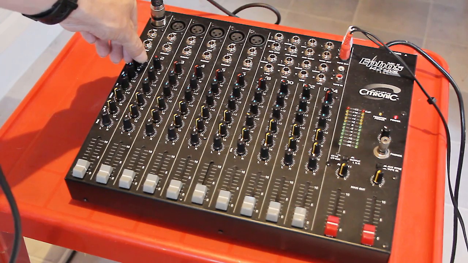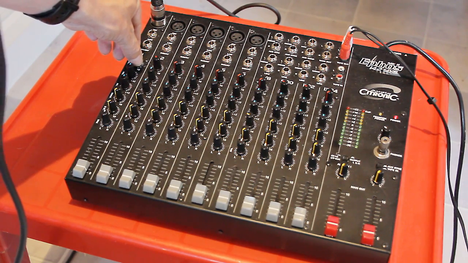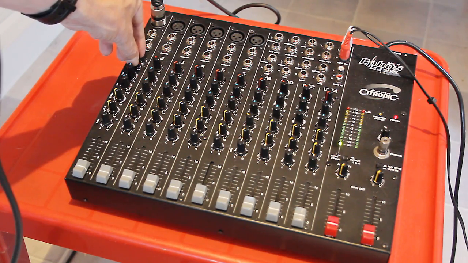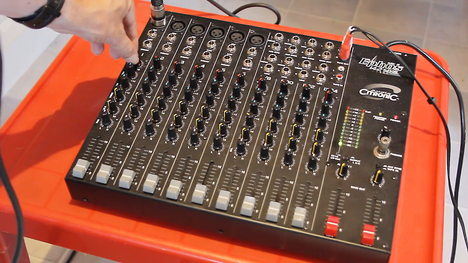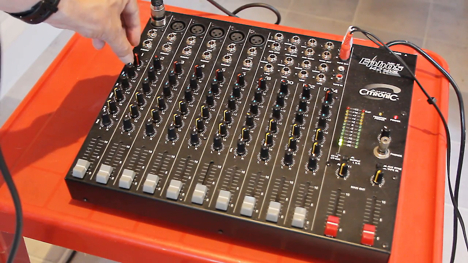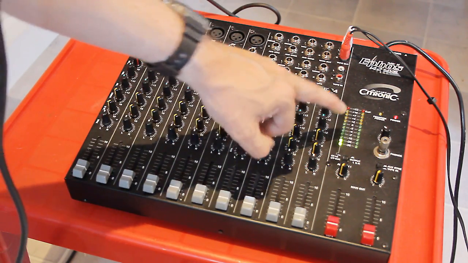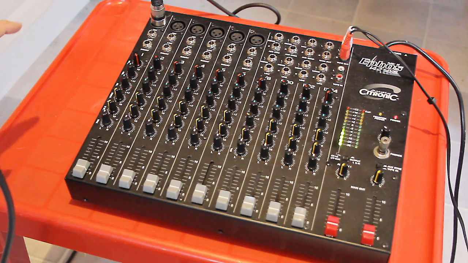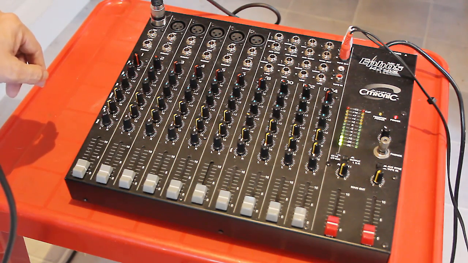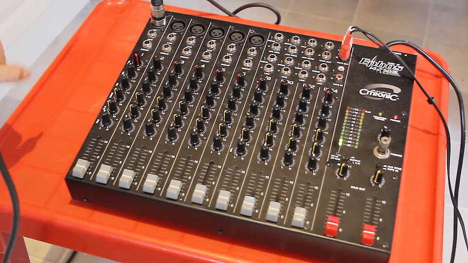D, D, D, D, D, nothing yet. D, D, D, D, D, D, just starting to get a signal. D, D, D, D, D, D. We're just lighting up to the top of the green LEDs, so we've got about the right level that we want. D, D, D, D. That's excellent. So we've set our gain for that channel, and so now we can move on to our next source.